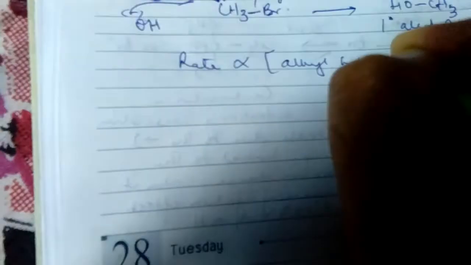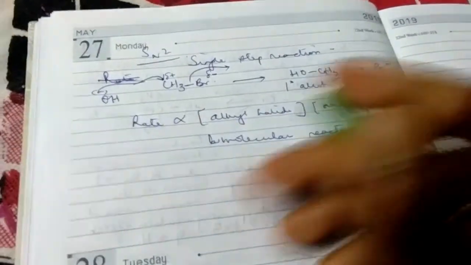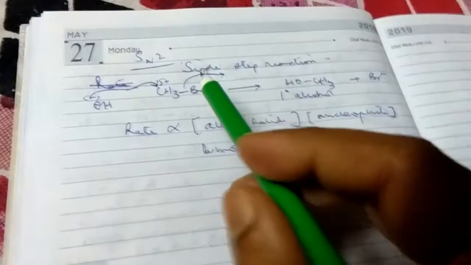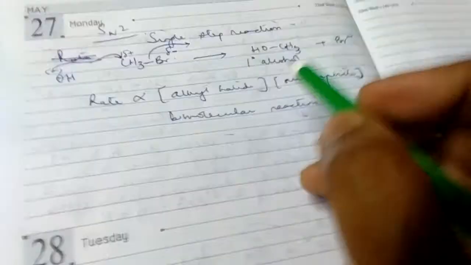Now this is a single step reaction, so the rate depends upon the concentration of the alkyl halide as well as the nucleophile. So it is bimolecular. That is why this is SN2. This nucleophilic substitution is a bimolecular reaction, whereas the earlier one is a unimolecular reaction.